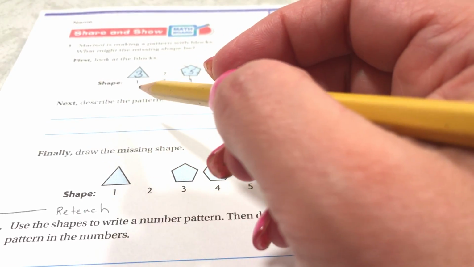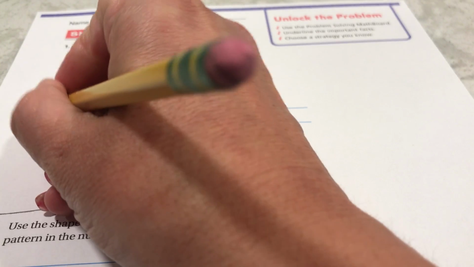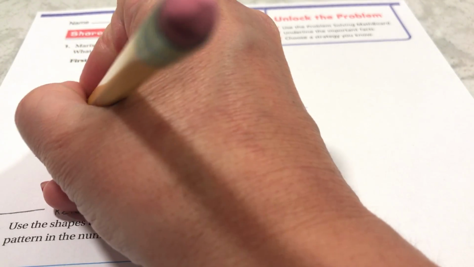So describe Marisol's pattern. Well, we're going to increase. Increase means to go up.